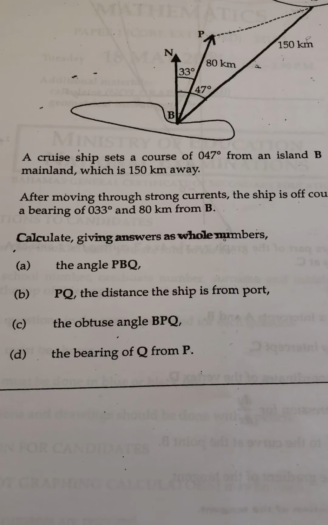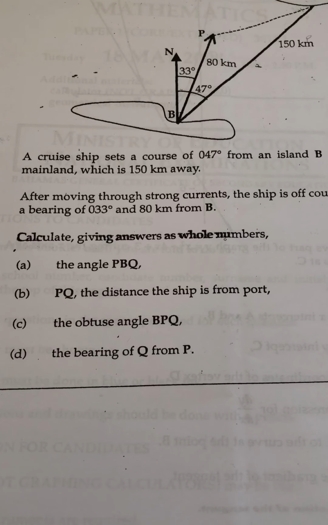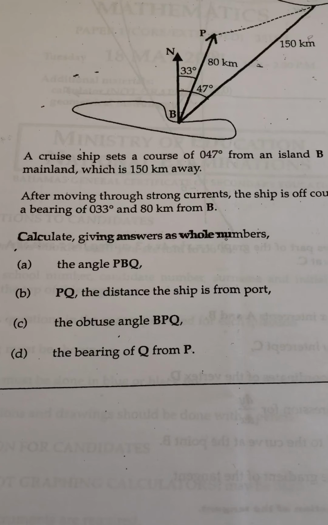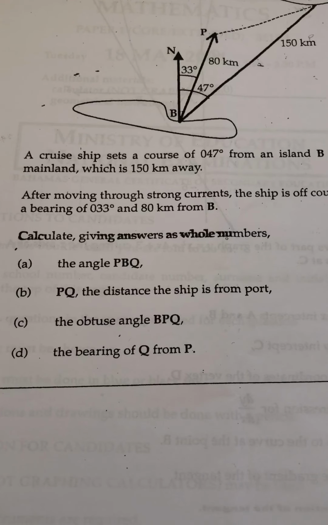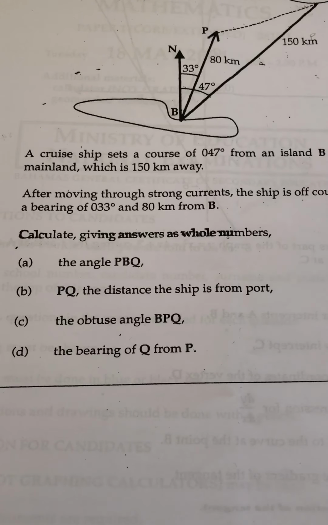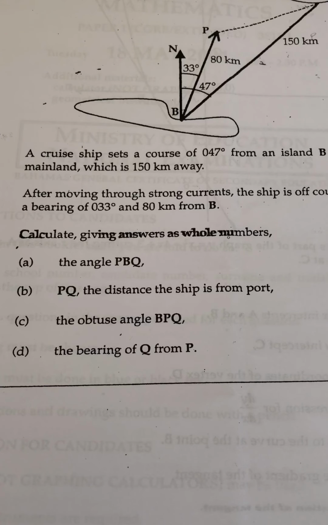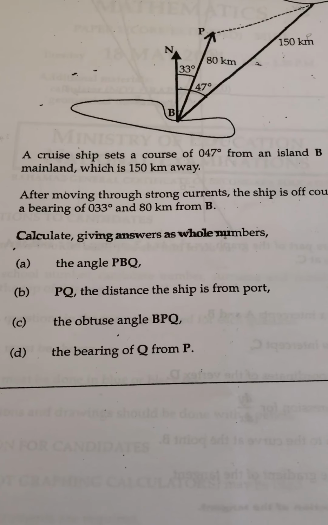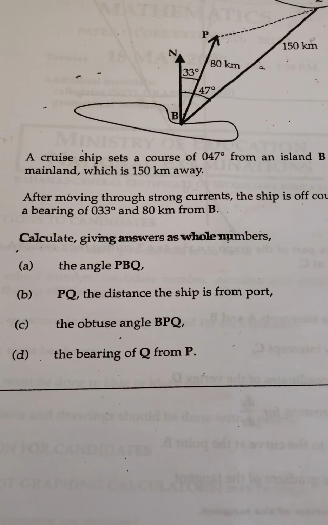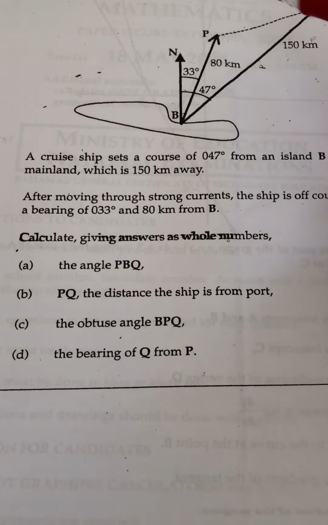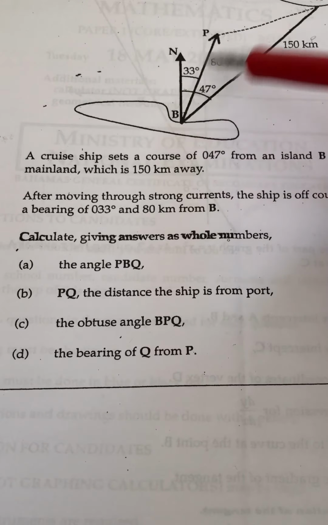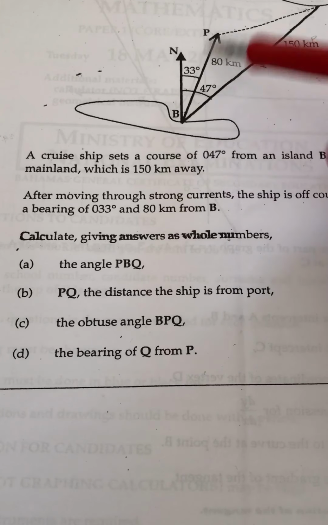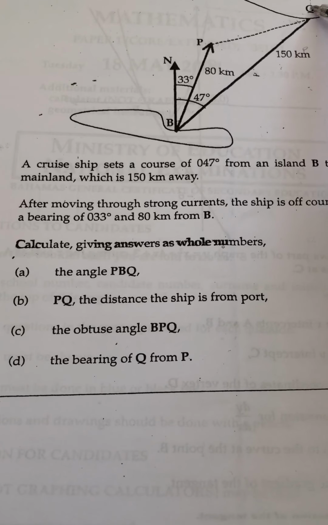In this video, I'm going to provide you with a solution to the question that is seen. Please know that you may not see this question in its entirety during the steps of answering each of the 4 questions that are asked. Alright? We have 2 triangles. We have NBP and we have BPQ. Good?